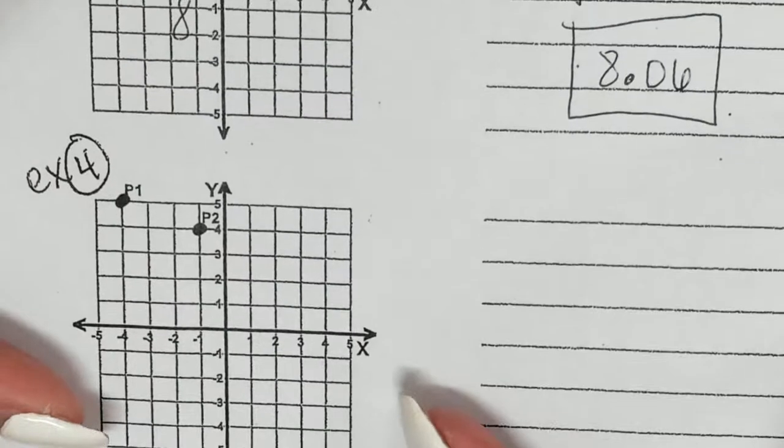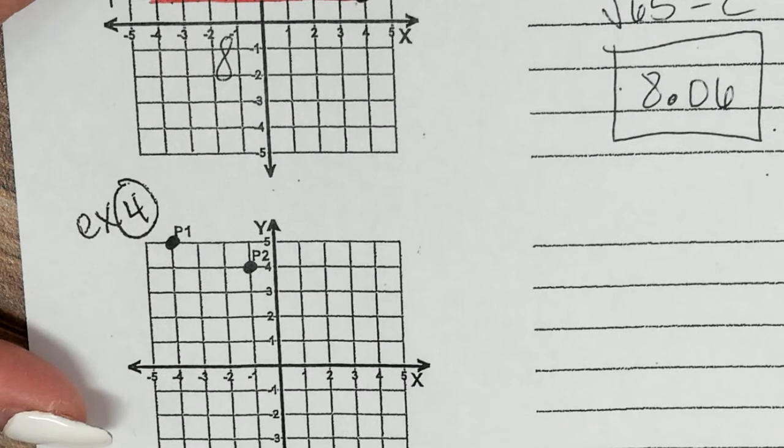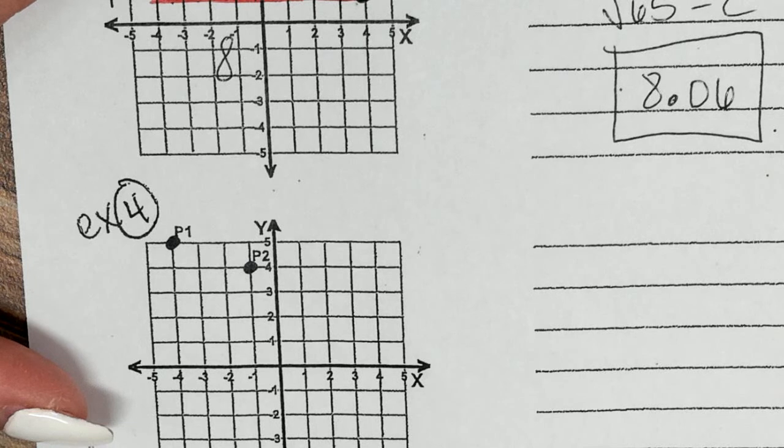All right, try this last one on your own. Don't drop your line down too far.